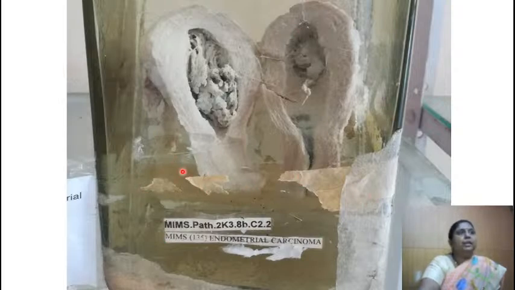what is it that you are finding? Obviously, the shape is telling you that it is a uterus. So, uterus and the cervix. It is the specimen of uterus and the cervix which is showing dilatation of your endometrial cavity, and there is a polypoidal growth into the endometrial cavity. Polypoidal growth into the endometrial cavity and filling the endometrial cavity. So, and here also you find the same thing.